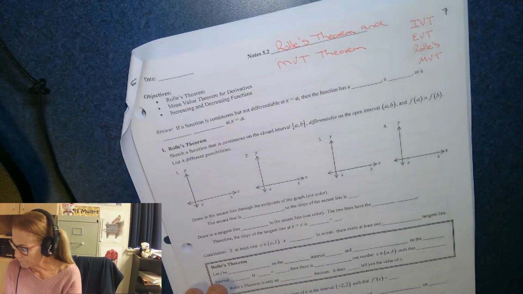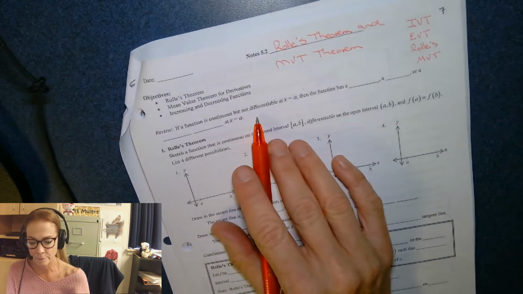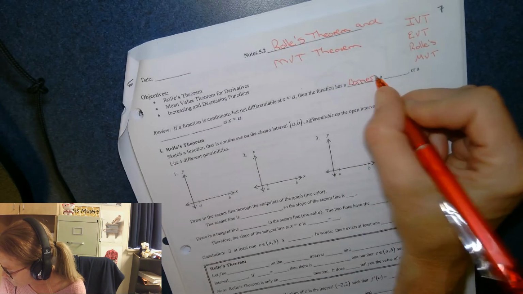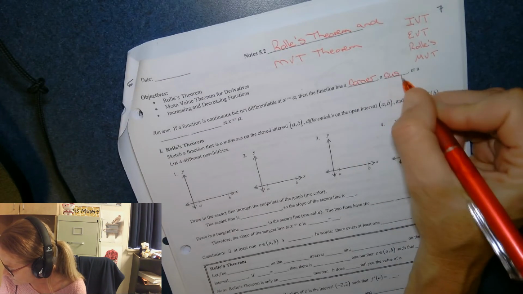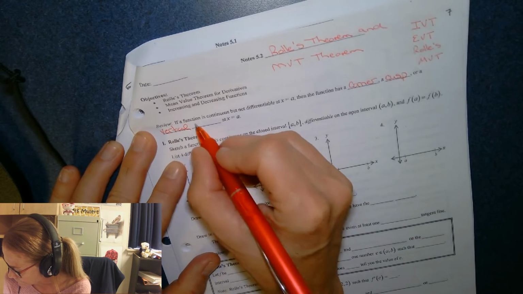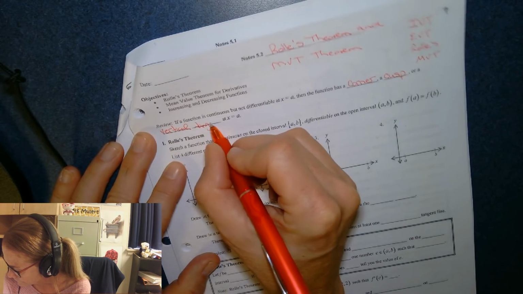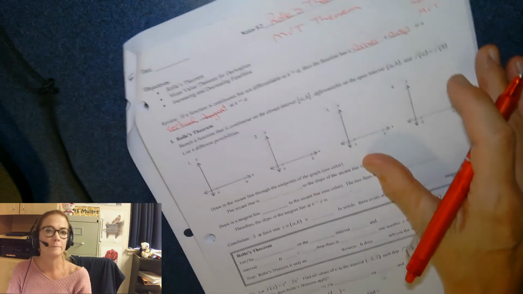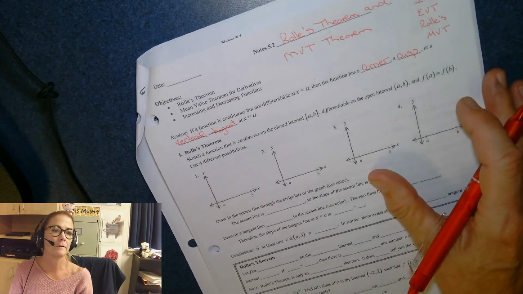Okay, if a function is continuous but not differentiable at x equal to a, then we have a corner, a cusp, or a vertical tangent at x equal to a. So that's just a little review statement.